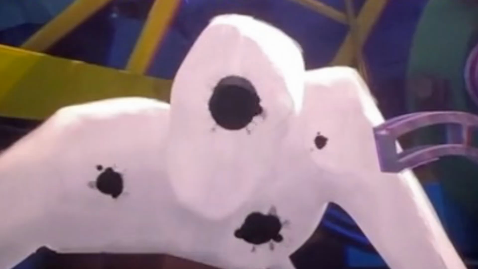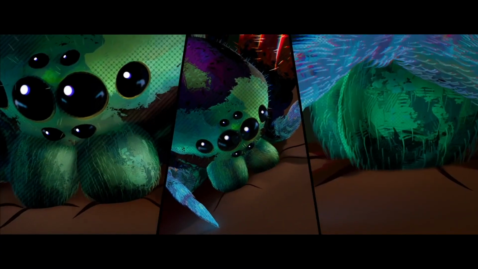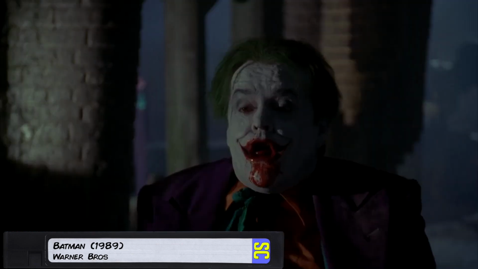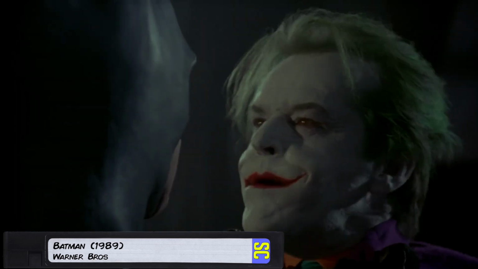The Spot even runs through his origin, telling Miles that they made each other, which seems like a nod to how Batman and the Joker created one another in Batman 1989. You made me, remember?